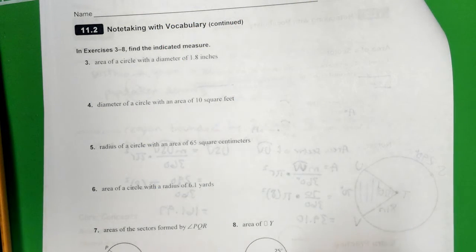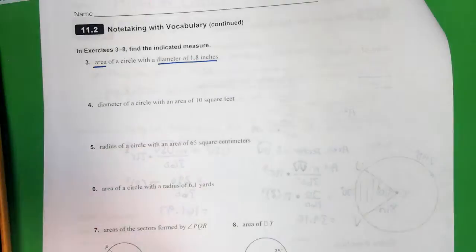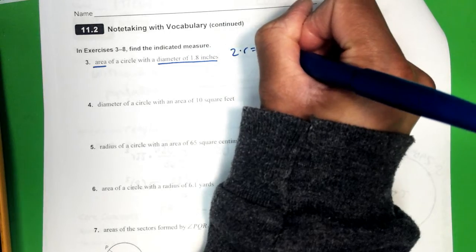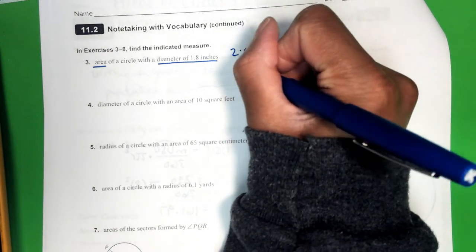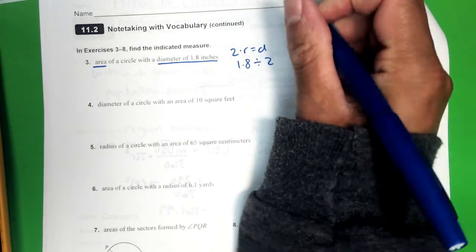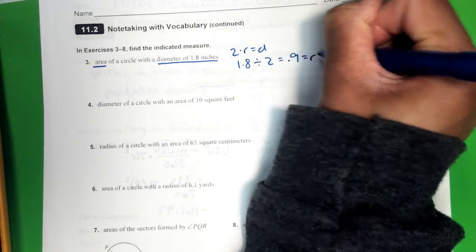So our next example, number 3, we want to find the area of a circle with a diameter of 1.8 inches. So we know we need to find the area, and the diameter is given to us. So remember, we have the diameter, 2 times R equals diameter. So if diameter is 1.8, I need to divide by 2 to get the radius. So that gives me 0.9 as my radius.